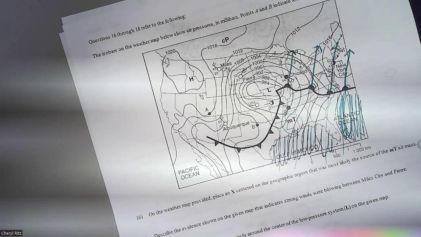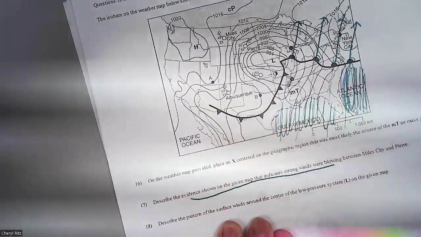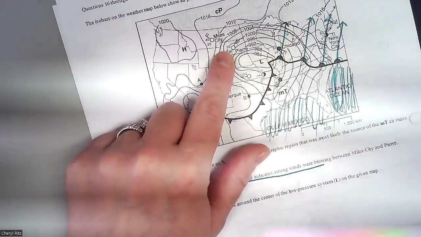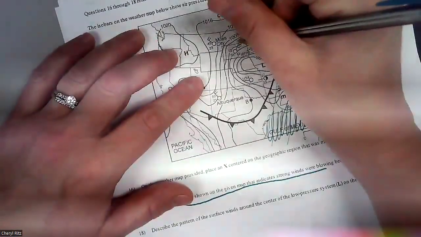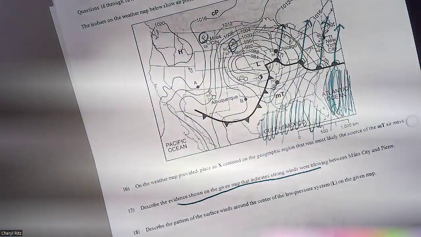What evidence is on here that shows there's strong winds? I was really just looking for that the lines were close together. It was that simple. I did accept the fact that Pierre and Miles City had relatively high wind speeds, so 20 and 30 knots means it's pretty windy.